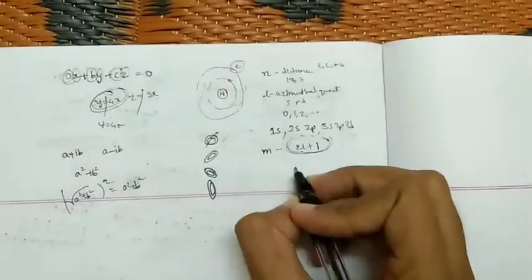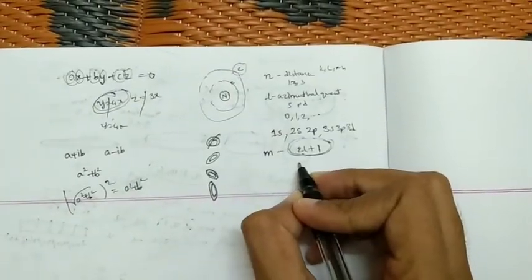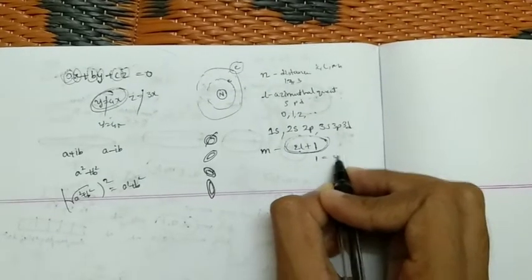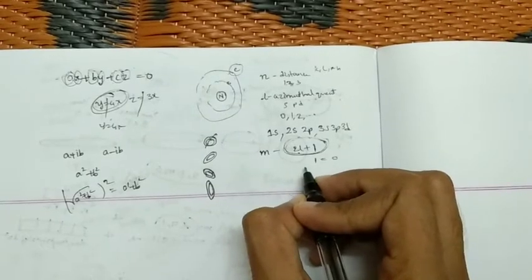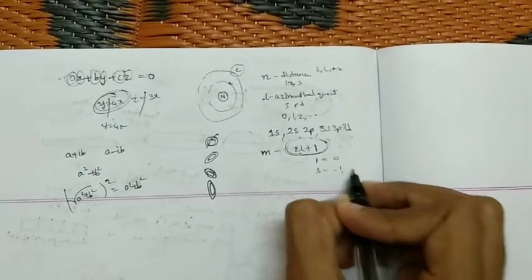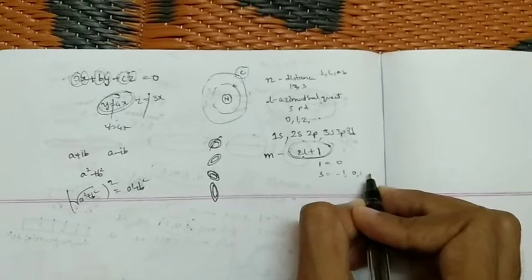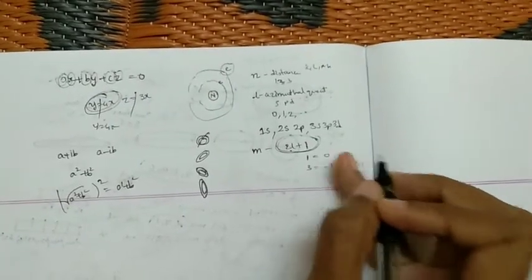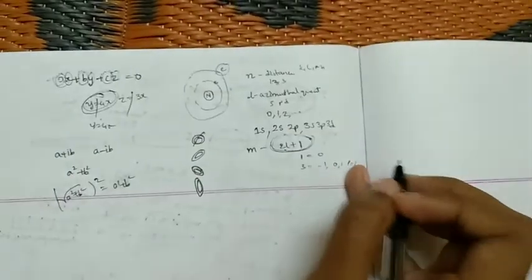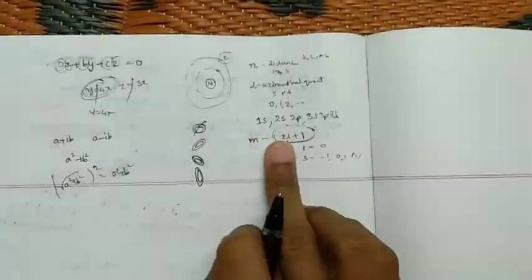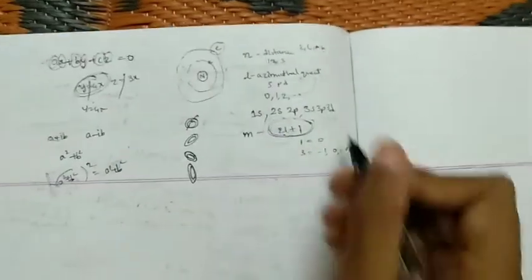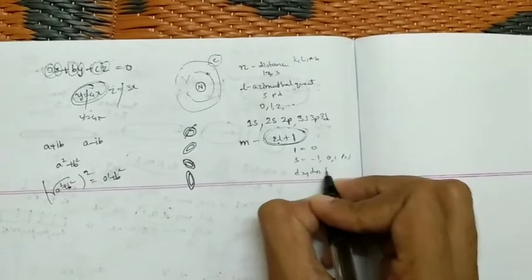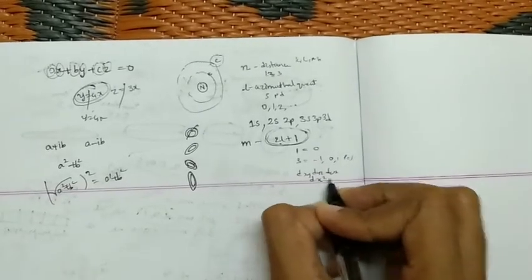It has 2l plus 1 possible values. If l is 0, then 2 into 0 plus 1 is 1, one possible value, that is 0. If l is 1, 2 plus 1 is 3, three possible values, that is minus 1, 0, 1. For l equal to 1 we have p orbitals, hence Px, Py, Pz. So we only have one s orbital, then Px, Py, Pz, and when l is 2, 2 twos are 4 plus 1, that is 5. Hence we have 5 d orbitals, that is dxy, dyz, dzx, dx squared minus y squared, and dz squared.